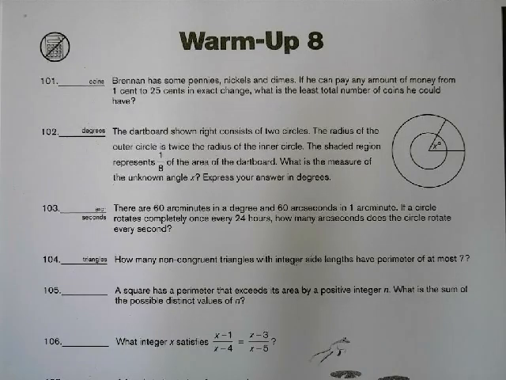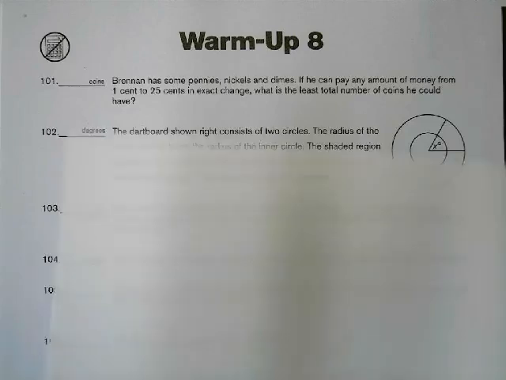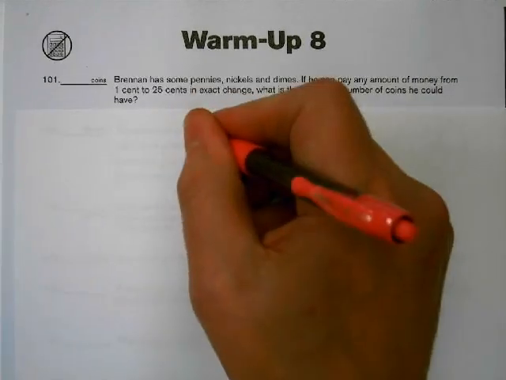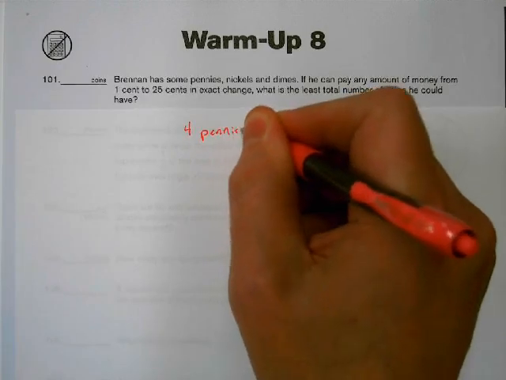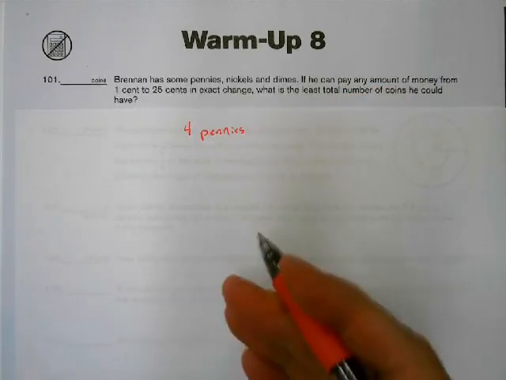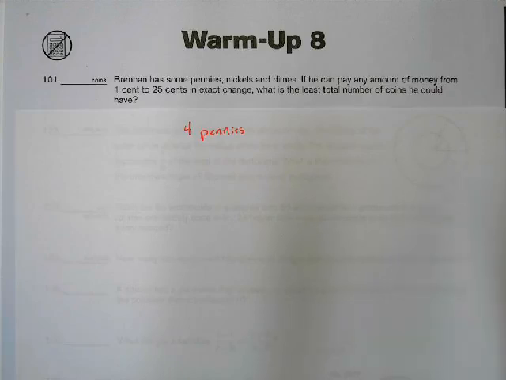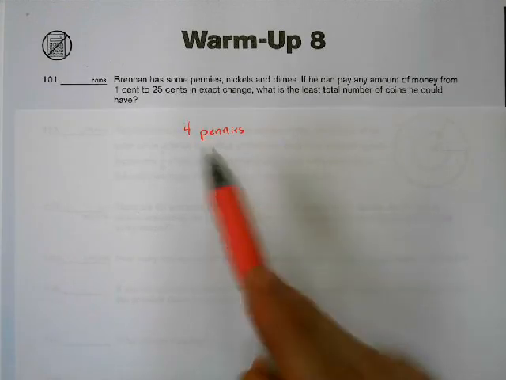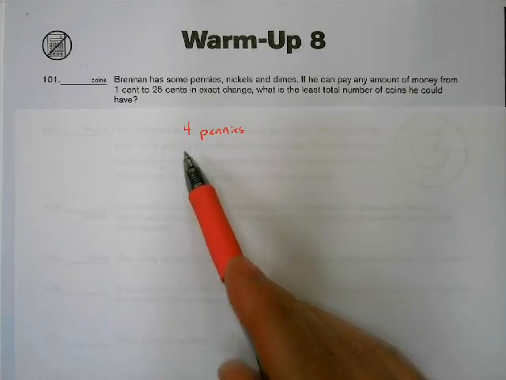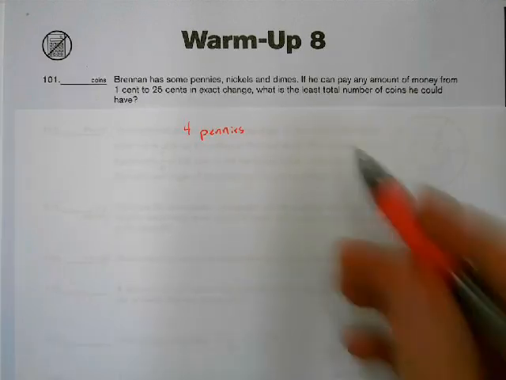Okay, so he can pay out any value from 1 to 25. So I know he definitely has at least 4 pennies. If you've got 4 pennies, that can cover 1 cent, 2 cent, 3 cent, 4 cent, up to there. Now, if we go up to 5 cents, we could add another penny if we want to, but I'm not going to, and here's why.